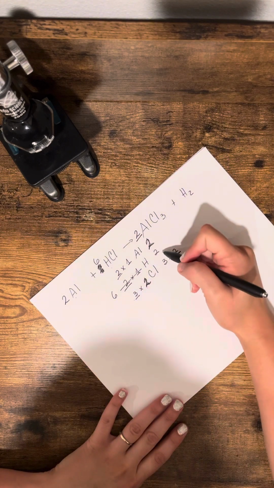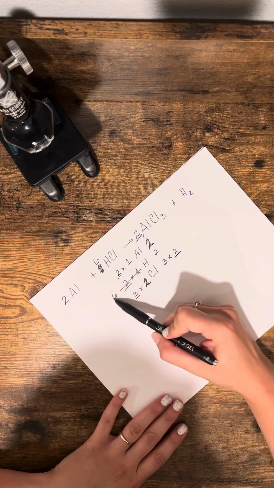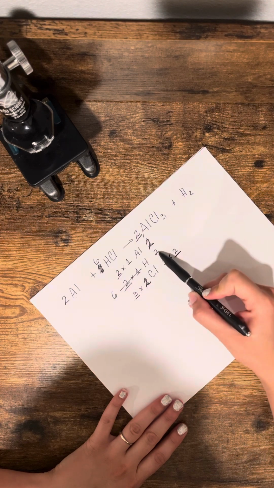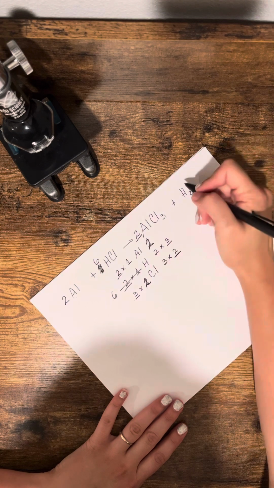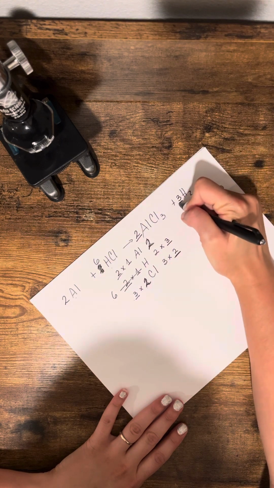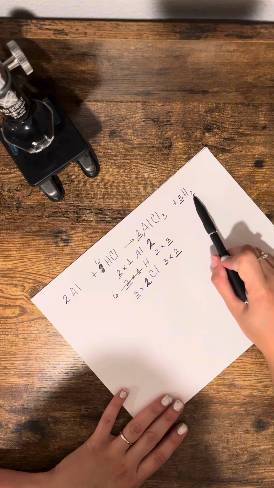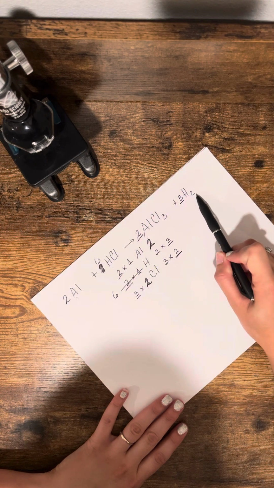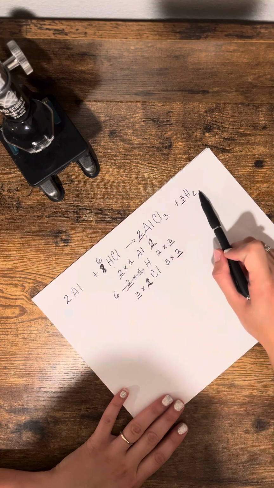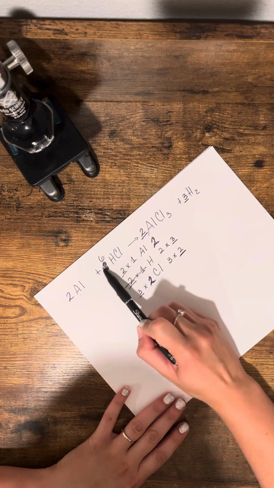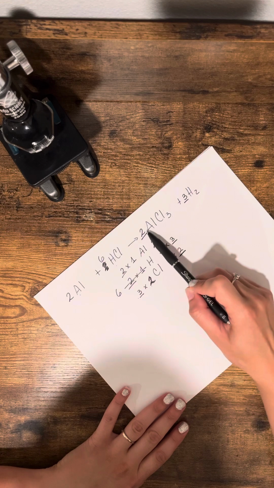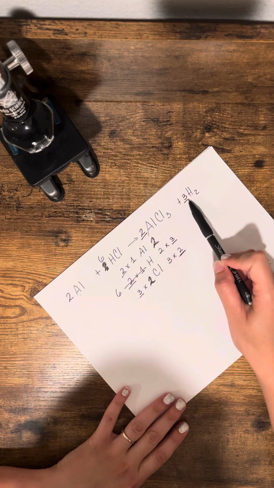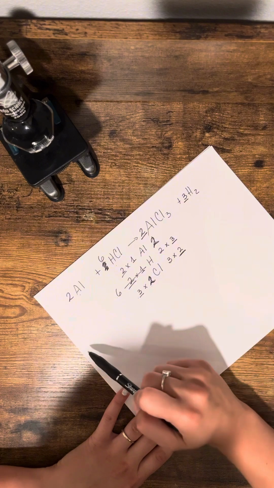Okay, and then lastly, we're going to have to fix our hydrogens. We had 6 hydrogens on the reactant side. We have to make it 6 hydrogens on the product side. So we're going to multiply these hydrogens here by 3. And then that 3 is going to become your coefficient right in front of the hydrogens. Okay, don't forget hydrogen is diatomic. That's why we had to put that little 2 there. Okay, so our overall equation becomes 2 aluminums reacting with 6 HCl's, or hydrochloric acid, forming 2 aluminum chlorides and 3 hydrogen molecules. I hope that helps.